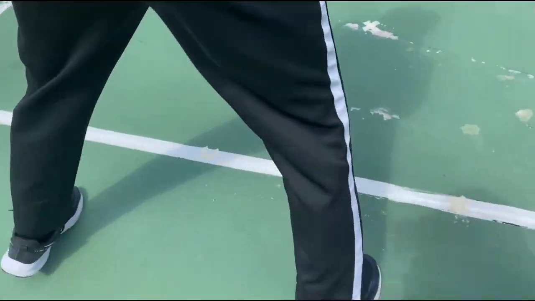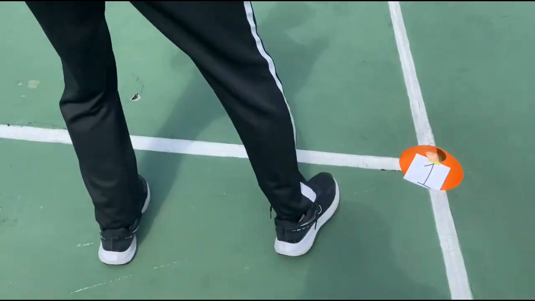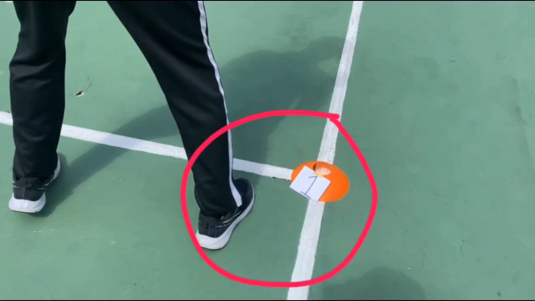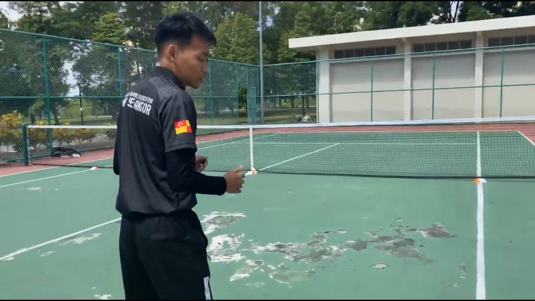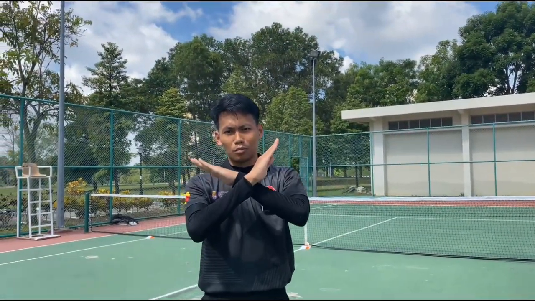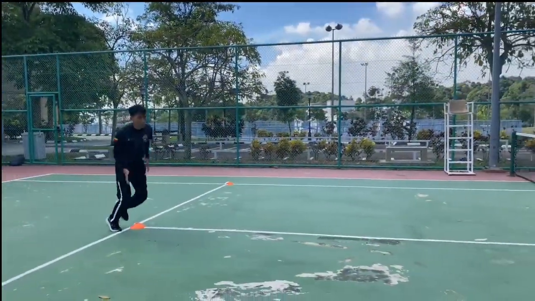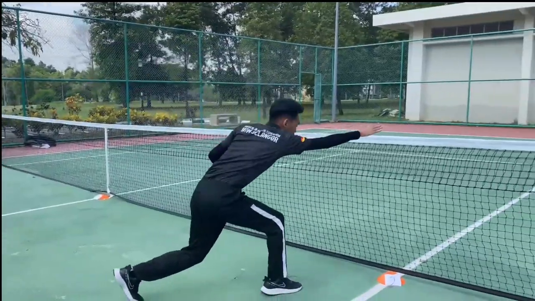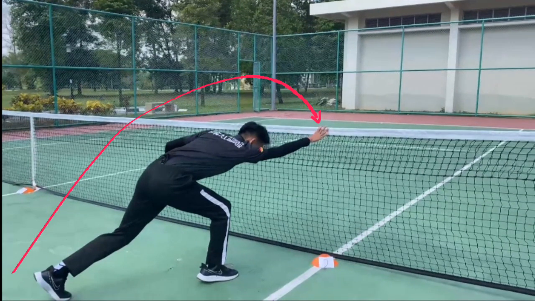The next common mistake is when the student does not plant one of the legs over the sideline or over the marker at the sideline as they should. And the last common mistake is when the student only reaches the net by extending their torso. Supposedly, the student needs to run close to the net, and only then can the student touch the net and do the turn as they should.